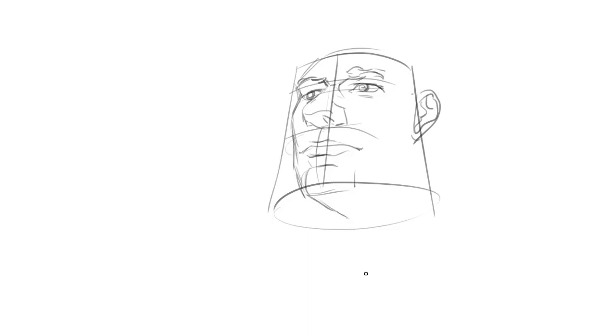So we're going to see the lower plane of the jaw here. So I'm going to connect the line here to the neck and indicate the jaw right there. Some lines here on the side of the nose to make him look a little older. The more lines you put on the face, the older he's going to look.